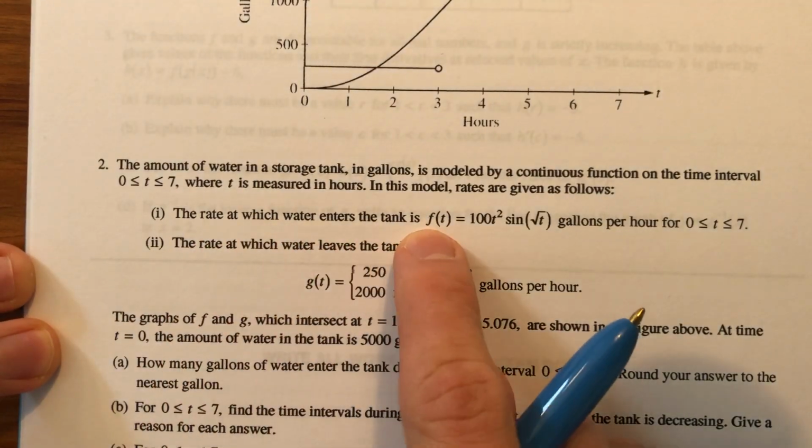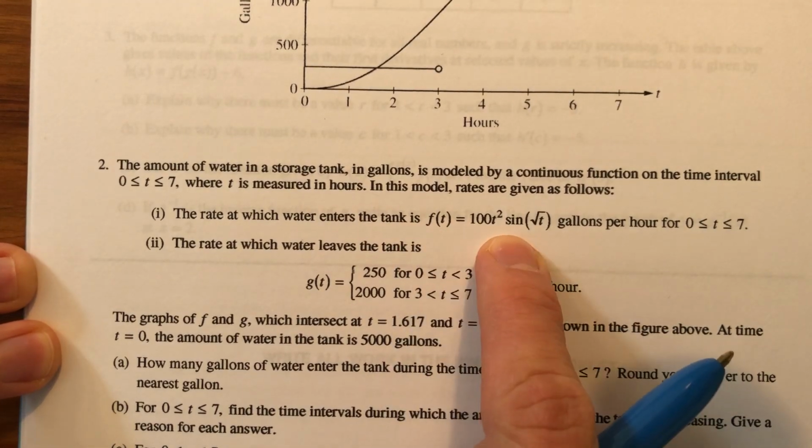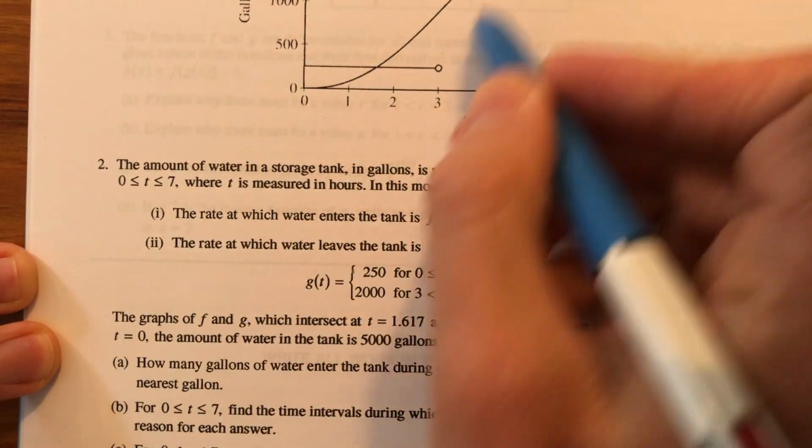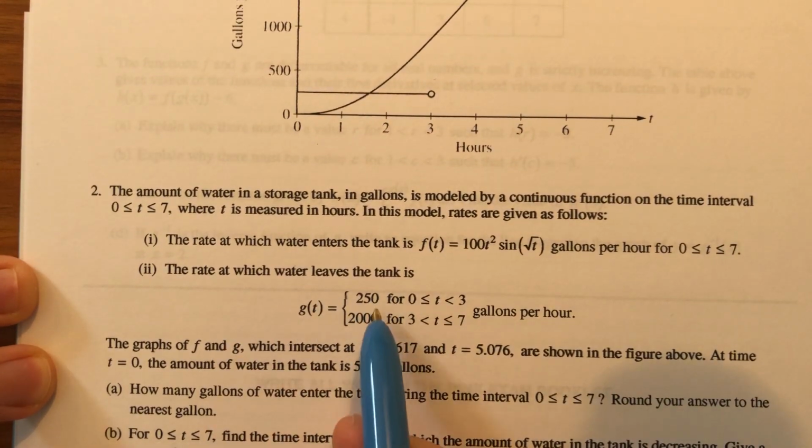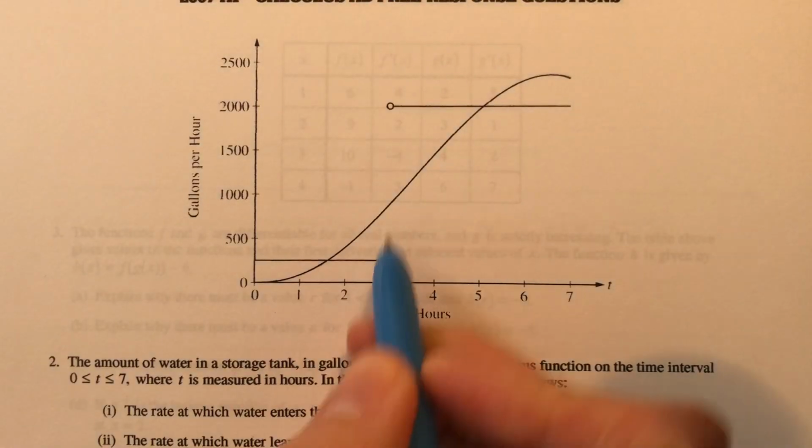The rate at which water enters the tank is F, and it's given by that. And that's this curve right here. They didn't say so, but it's calculator active, so you'll be able to see that. The rate at which water leaves the tank is this piecewise function, 250 and 2,000, and that's modeled here.